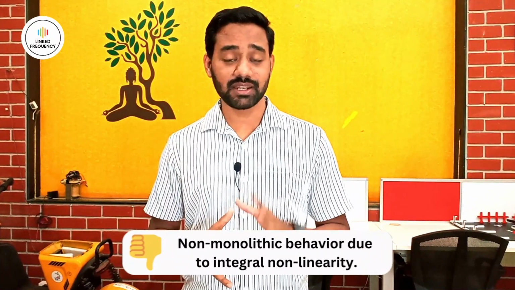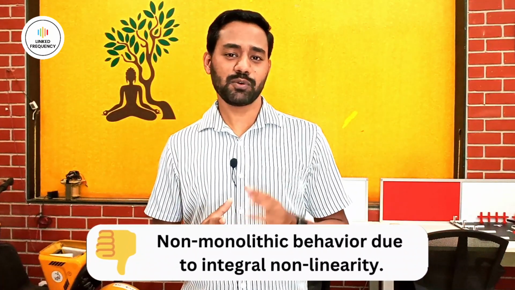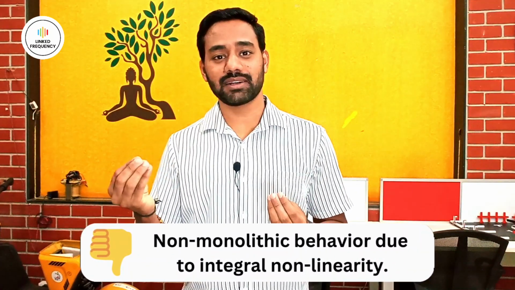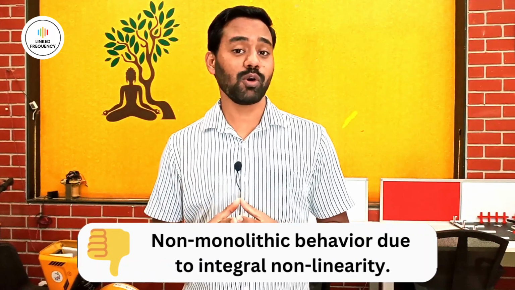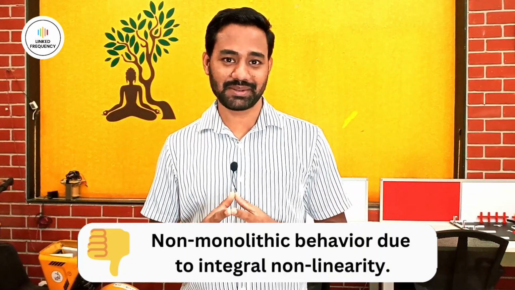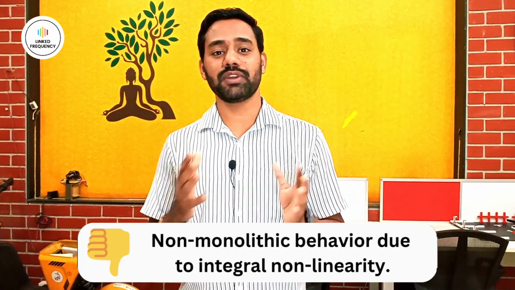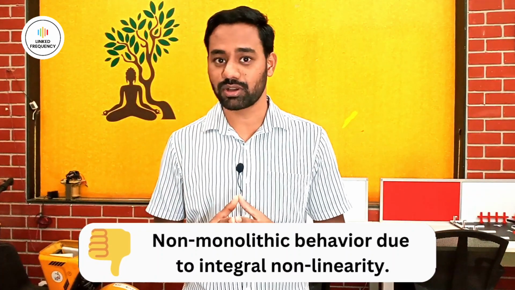Third disadvantage is non-monotonic behavior due to integral non-linearity, which means if you expect an X amount of factor raise at the output side of a digital to analog converter because you have increased the input by X amount, it doesn't work like that. The linearity of input to output ratio is not constant for all stages of the digital to analog converter.